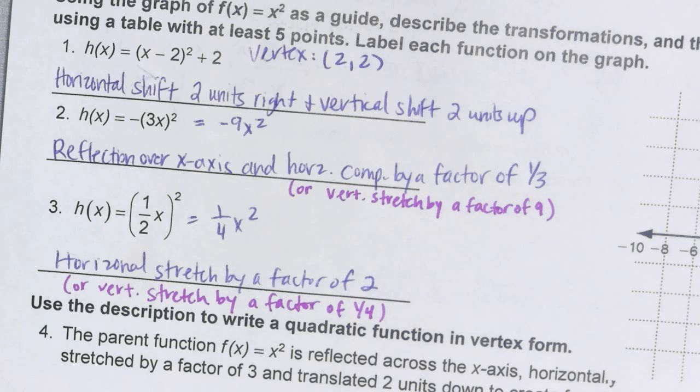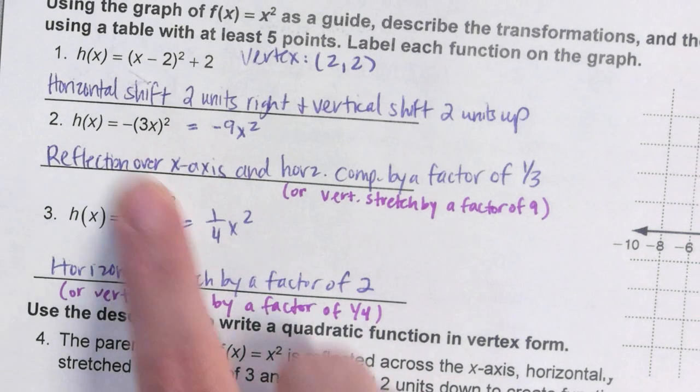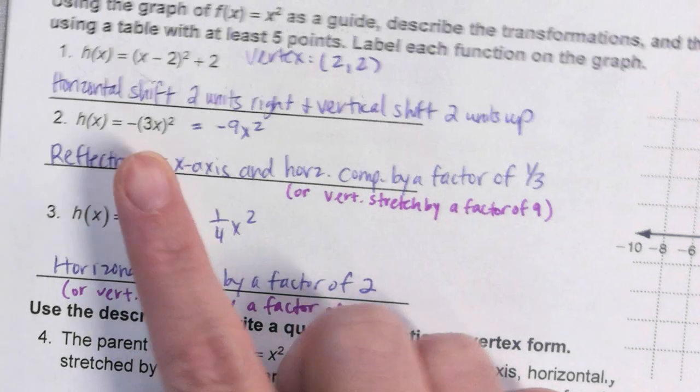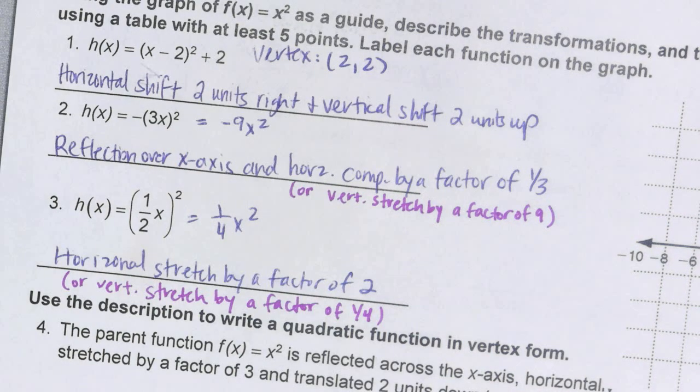Then there wouldn't be a reflection, correct. Yep. The negative would either be on the outside for x, or if it was on the inside, it would be over y. Okay? All right, so that was the first part, describe the transformation.